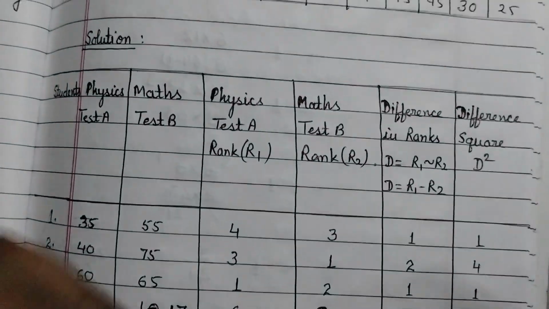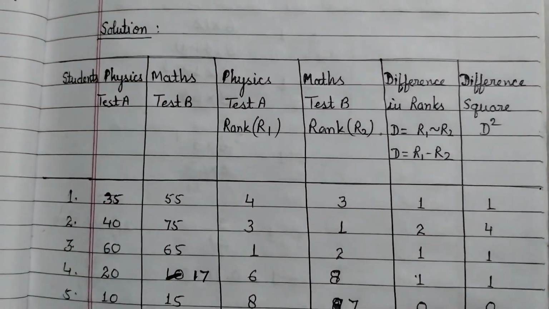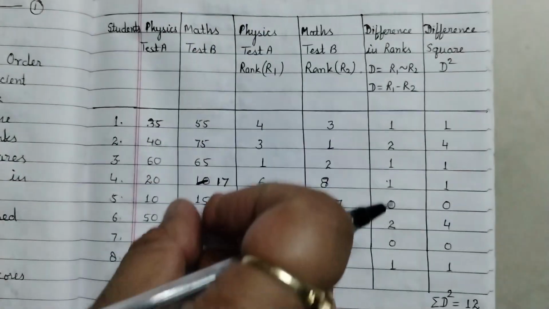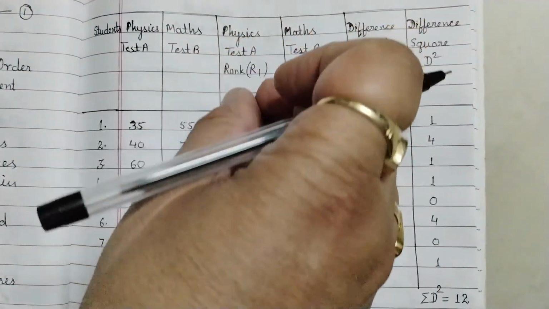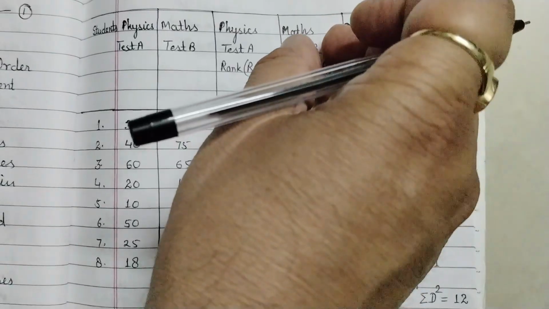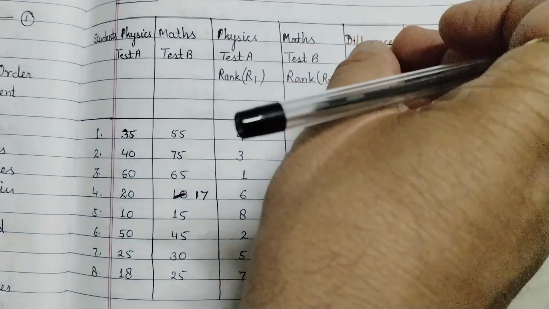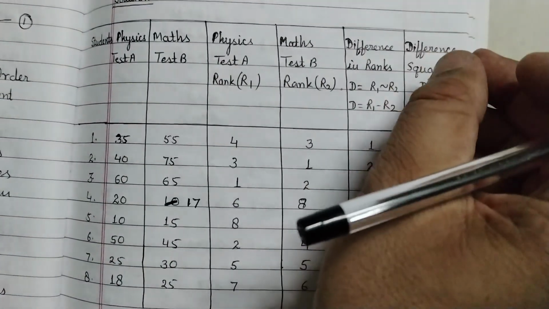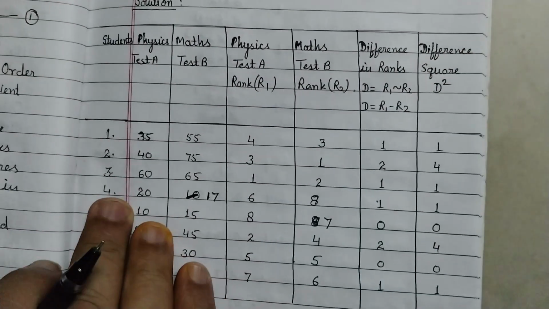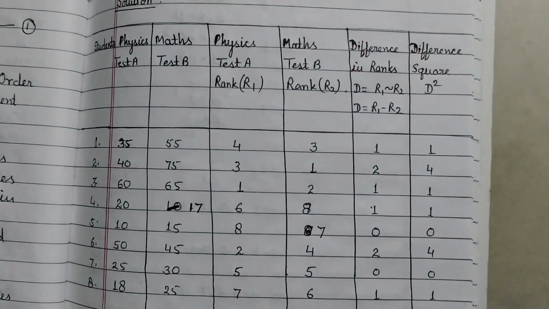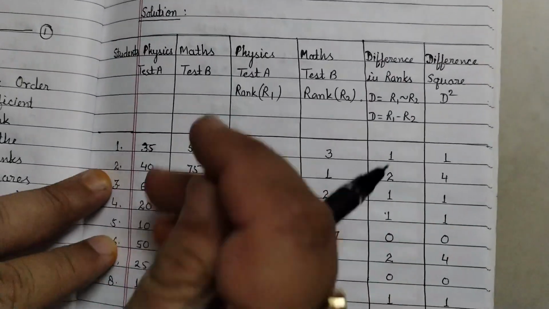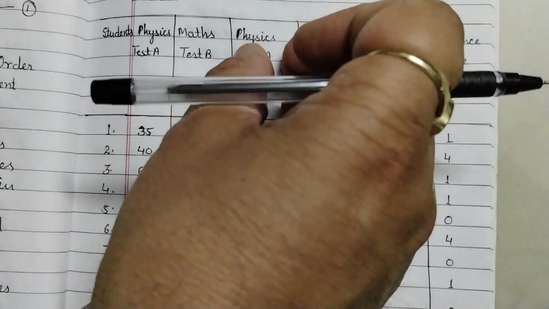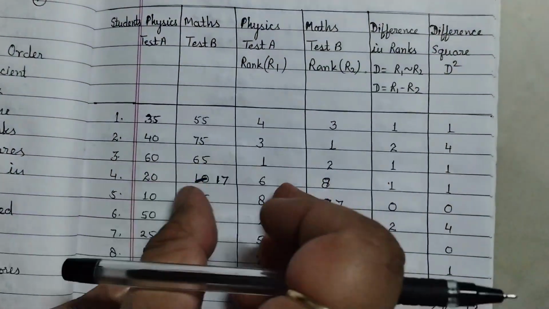So let us prepare a table. The first column is the student column, the second column is the physics column, let it be test A. The second column is the mathematics column, the third column is the rank of physics column, the fourth column is the rank of mathematics column, the fifth column is rank difference, and the sixth column is difference square. Here I can change this order in such a way that the physics score, and adjacent to this column we can put the rank column also, so it becomes easier.